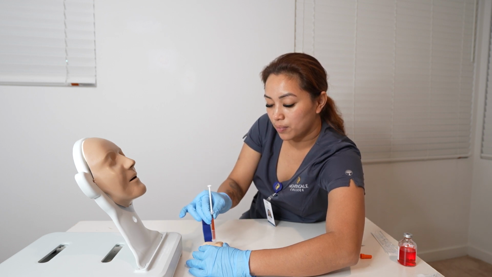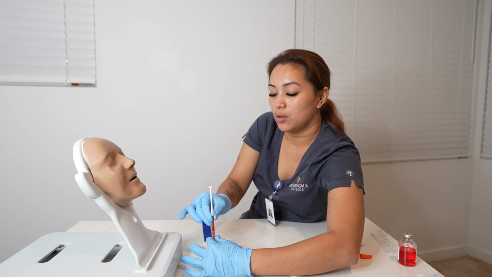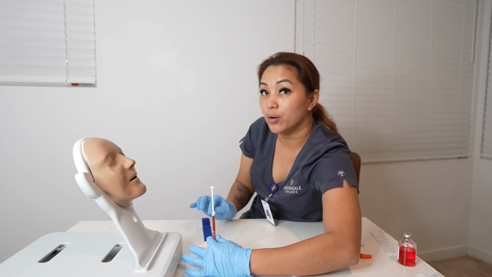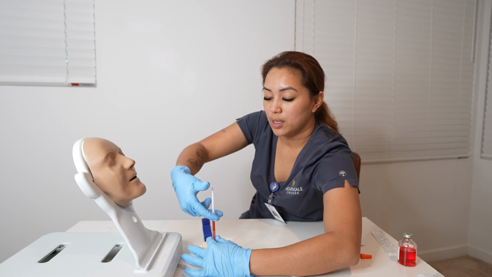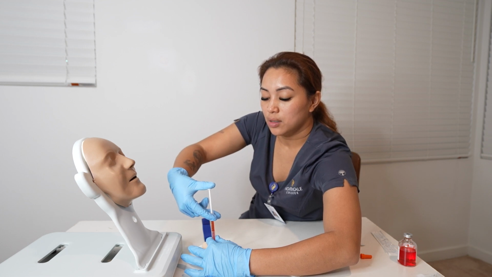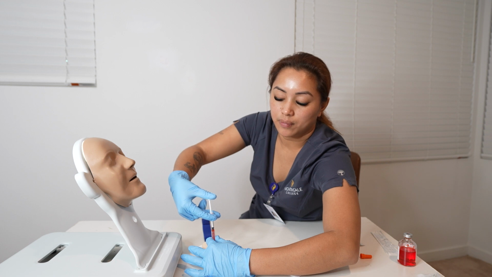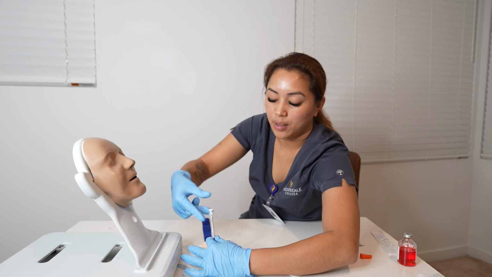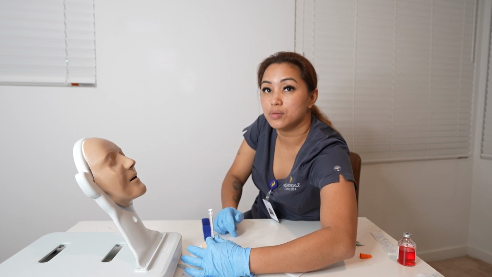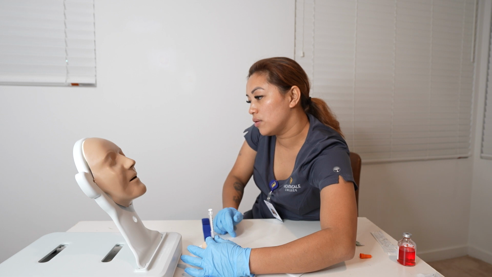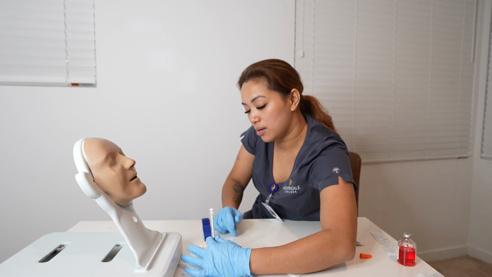All right. Now I am going to hold the syringe barrel with my non-dominant hand. Now I'm going to inject the heparin slowly into her belly. All right, let's just wait there for 10 seconds. 1, 2, 3, 4, 5, 6, 7, 8, 9, 10.